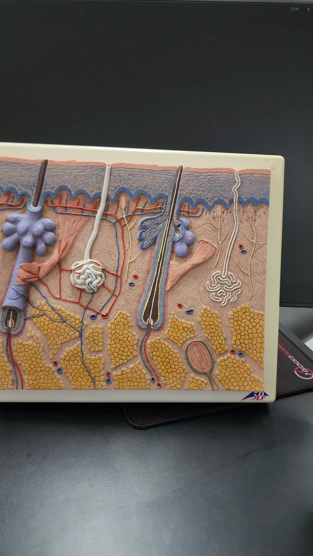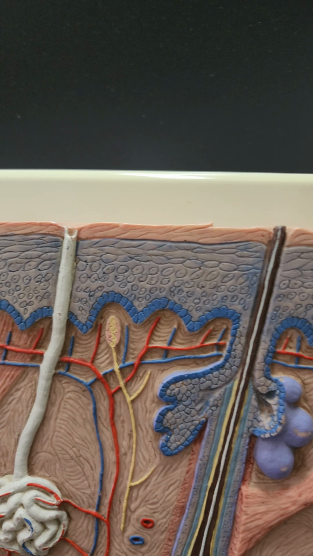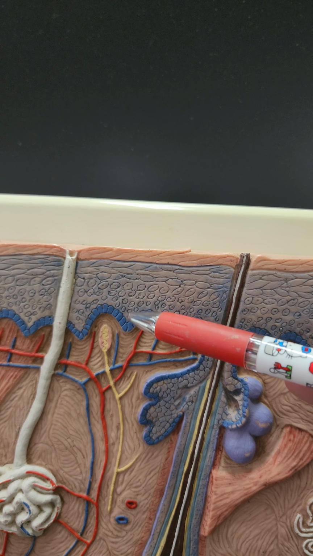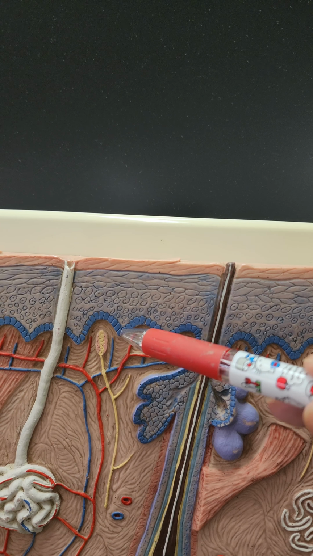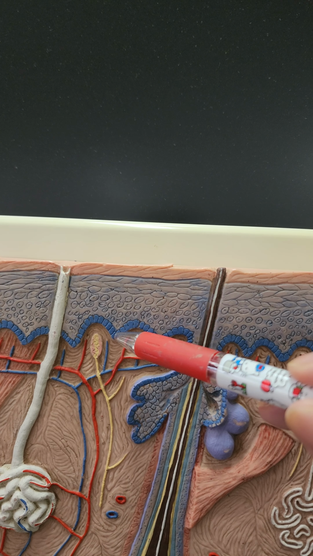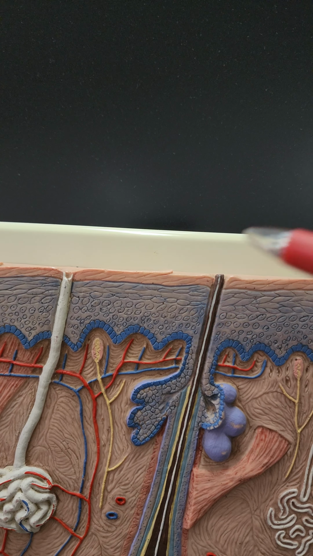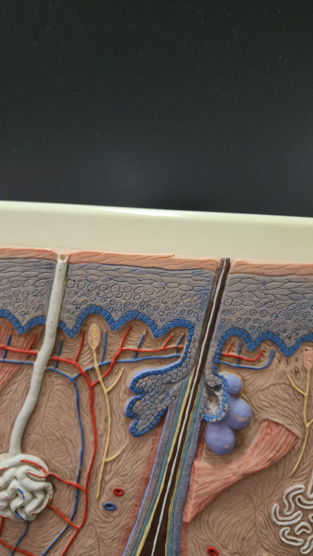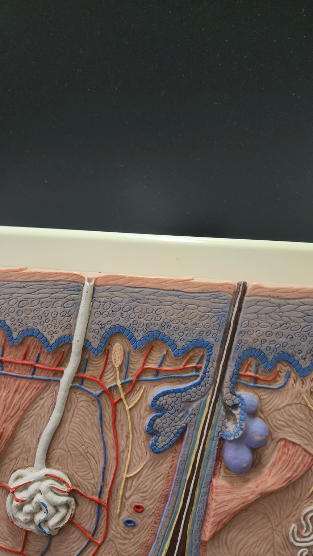Let's take a closer look at the epidermis, which is made up of 4 layers. The lowermost layer of epidermal cells, this one here, is called stratum basale or germinativum. The cells in this stratum are capable of cell division or mitosis. The next layer here are cells that belong to stratum spinosum. It's called spinosum because the cells already assume a spiny shape as they start to become flatter.